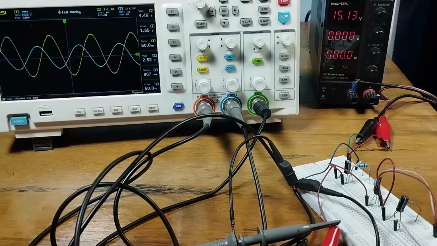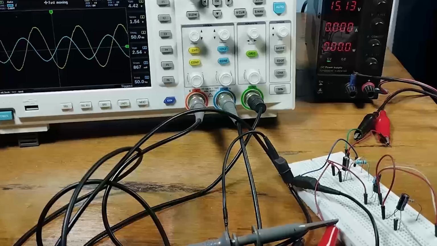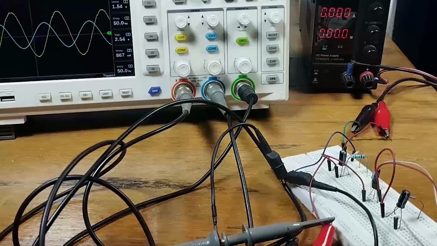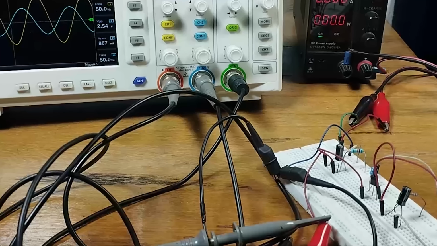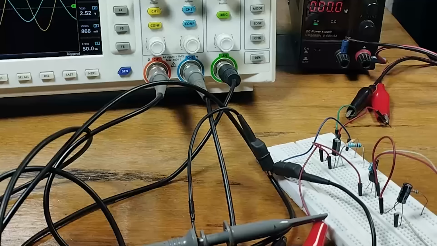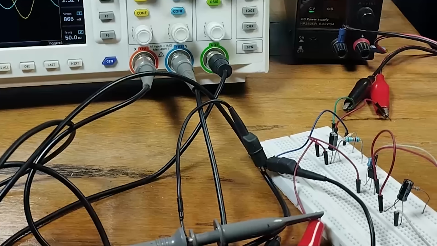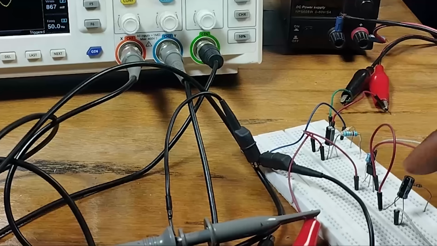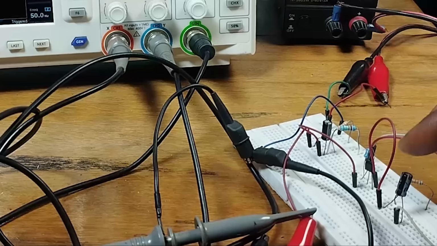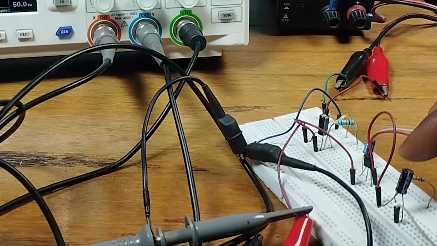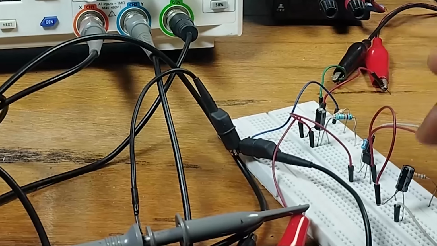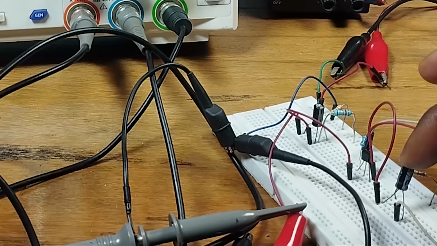If we look at our board, we'll see we have electrolytic capacitors. It's okay to use electrolytic capacitors if the frequency you're working with is not too high. But when you're placing your capacitors, you just make sure your positive is on the higher potential while your negative is on the lower one. This is the output capacitor in my case.